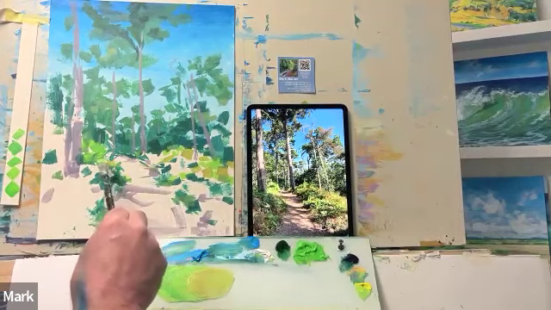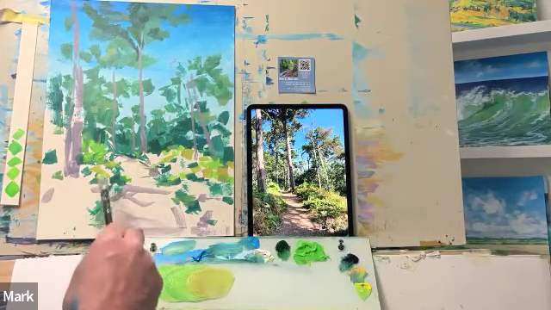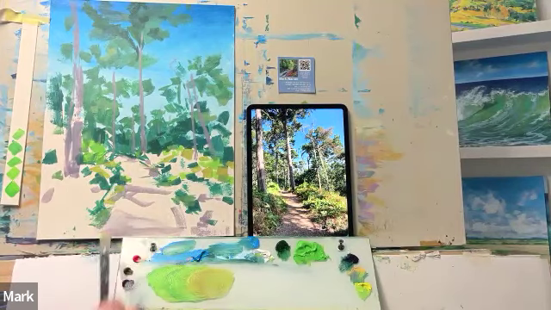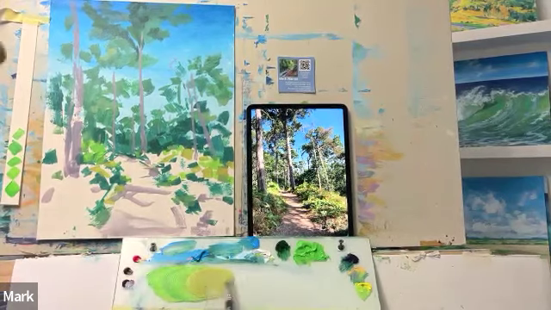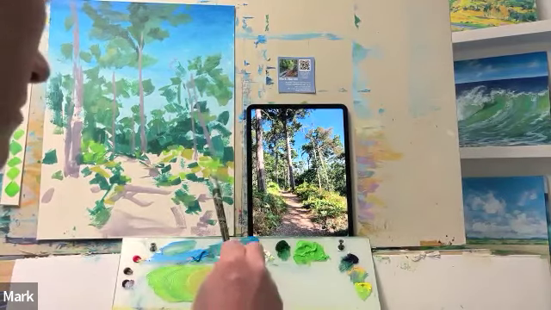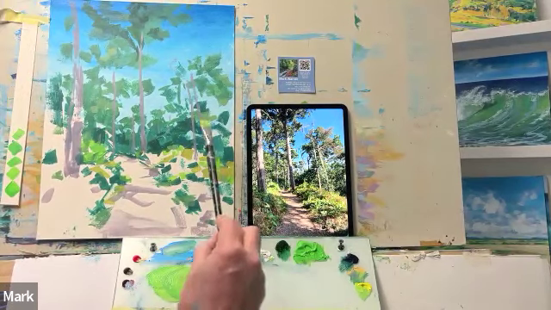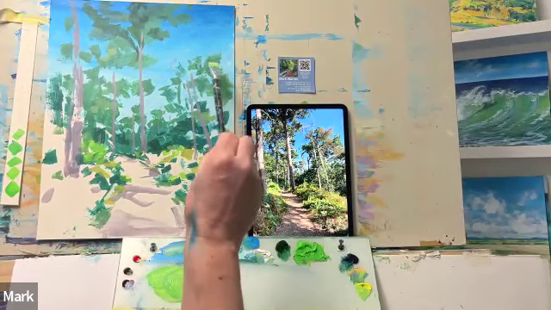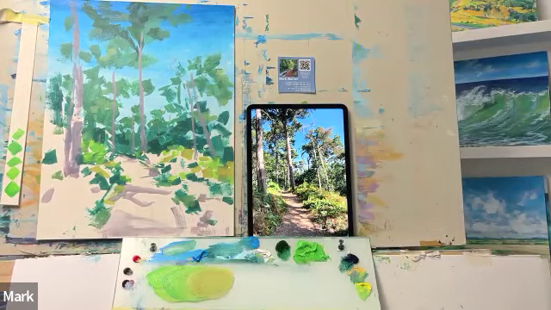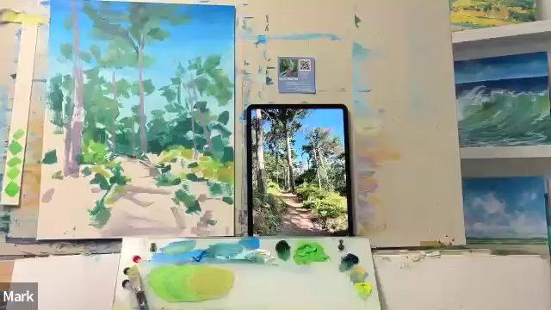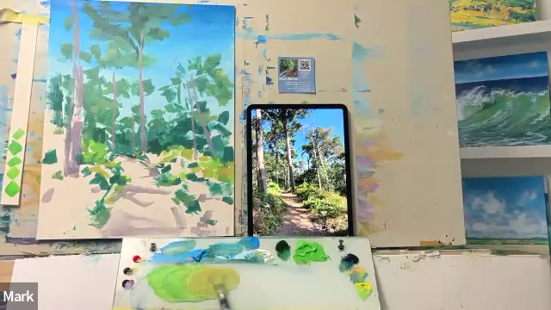And just move around the picture. And then maybe let's have a look and see. Maybe that's too light. So brown. So what I've got now, the next one into that, I put some burnt umber.